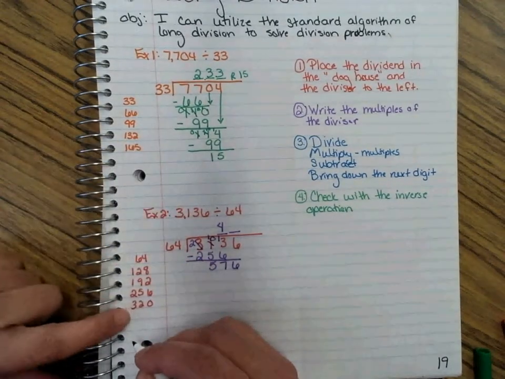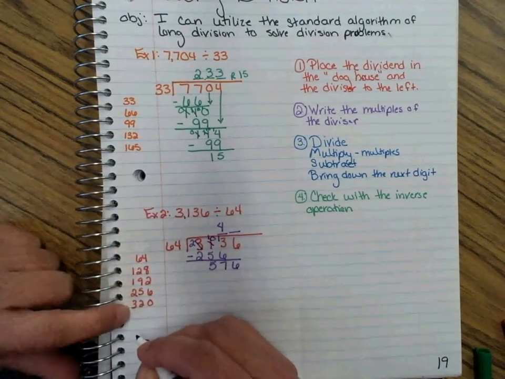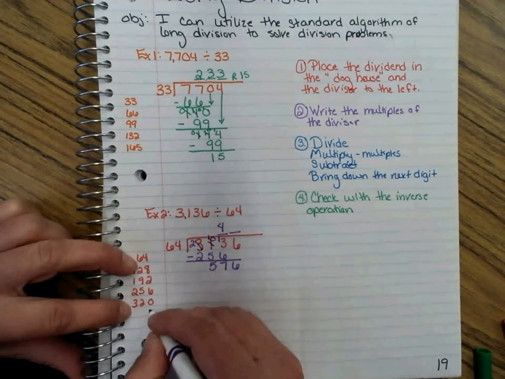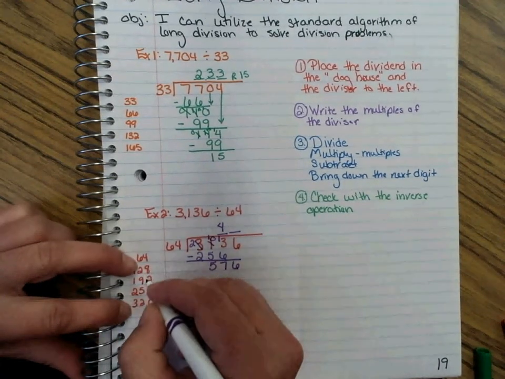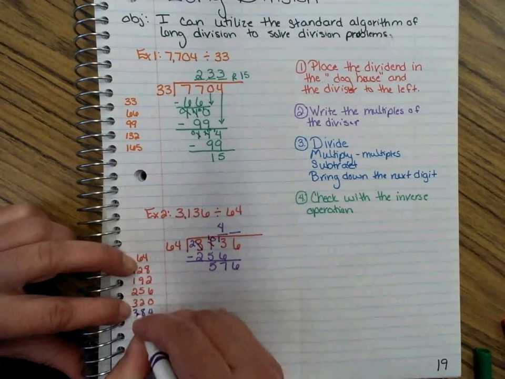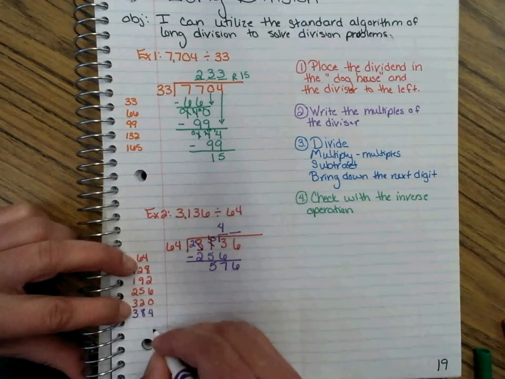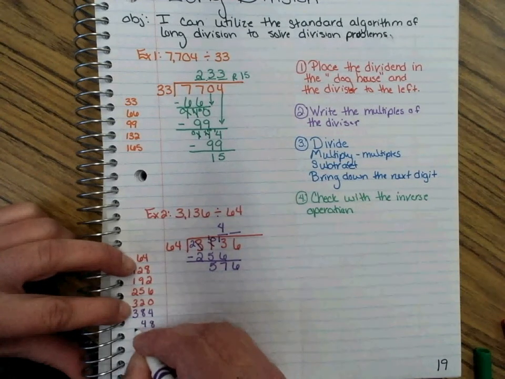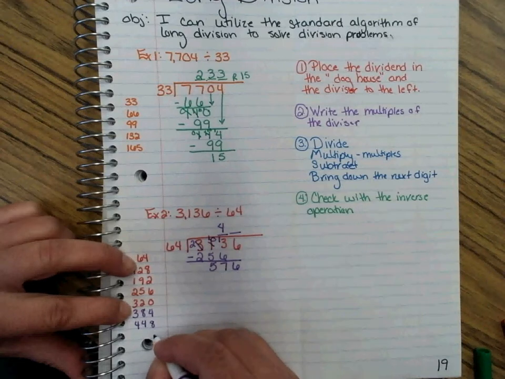So something I've noticed is I haven't gone up high enough in my multiples here. So I stopped at 5, so 64 times 6, well 6 times 4 is 24. Regroup my 2, 6 times 6 is 36, 37, 38. Okay. Now I need to do 64 times 7. 7 times 4 is 28. 7 times 6, 42, 43, 44.